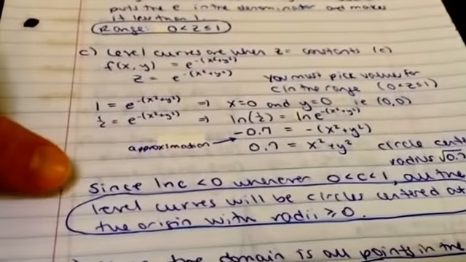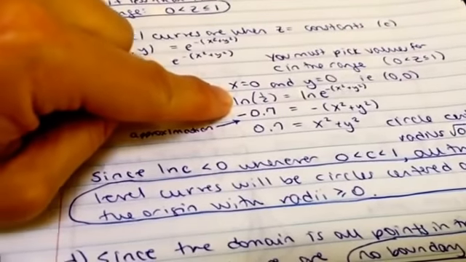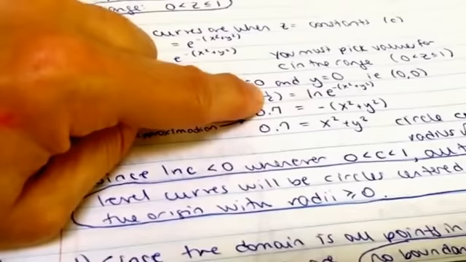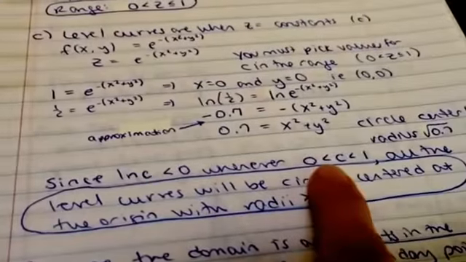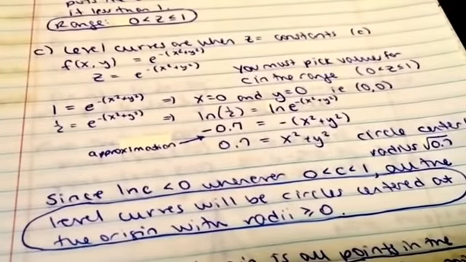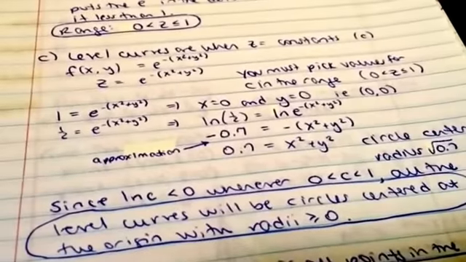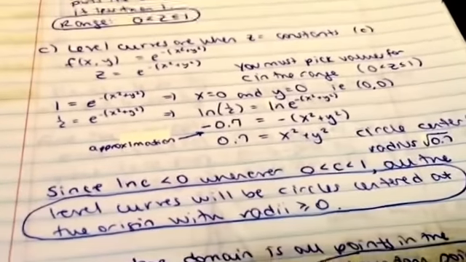And so here, on the left, you're always going to have ln of the c, whatever number you picked. Ln of c is always negative whenever you're picking c's between 0 and 1. So all of these level curves are going to just be circles, like this, centered at the origin, where this is ln of c. Okay.